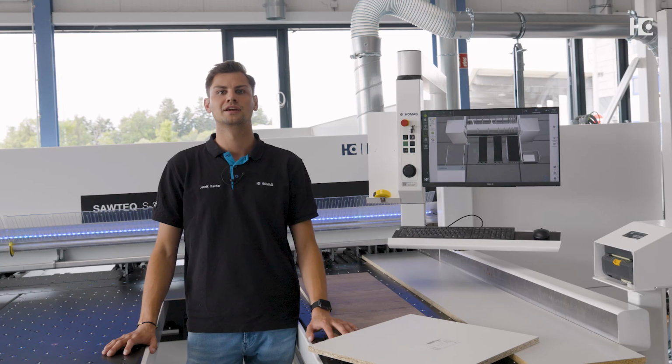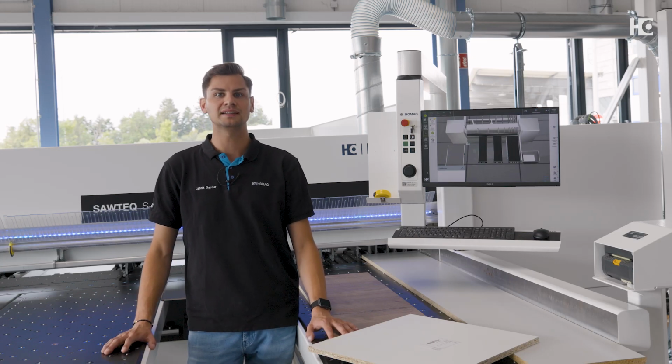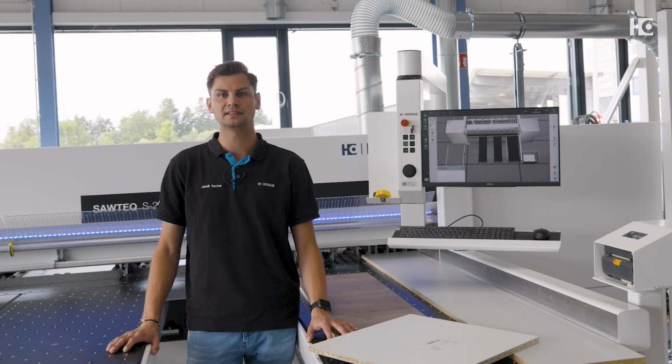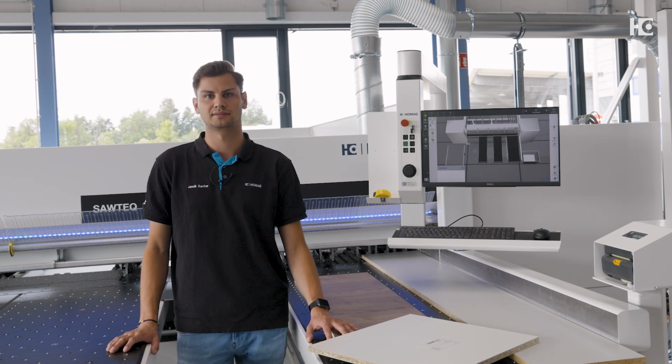In the past, we had to collect all the labels of these parts or write down a list on the notebook and somehow get the information back to the production area. With our new option, parts can be easily collected in a list during the cutting process.